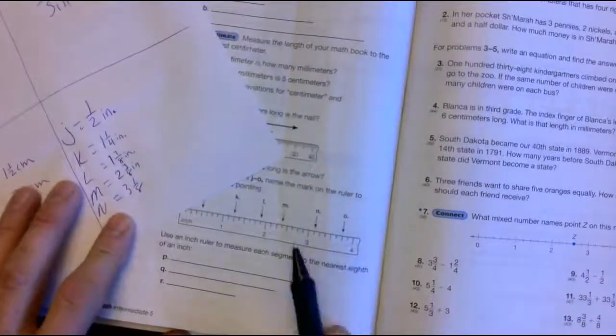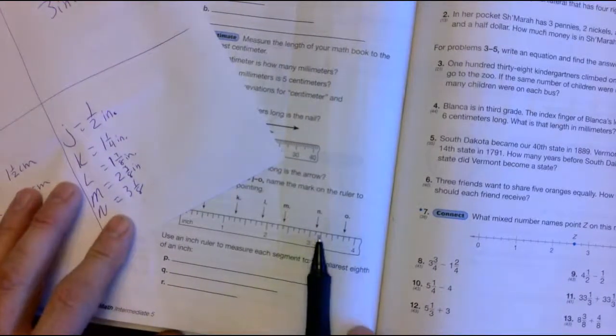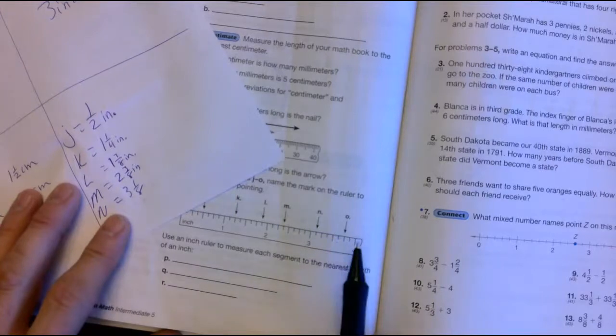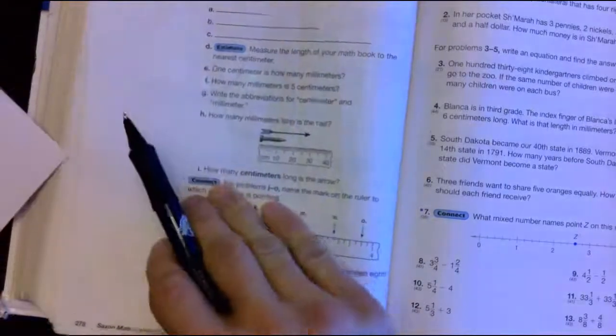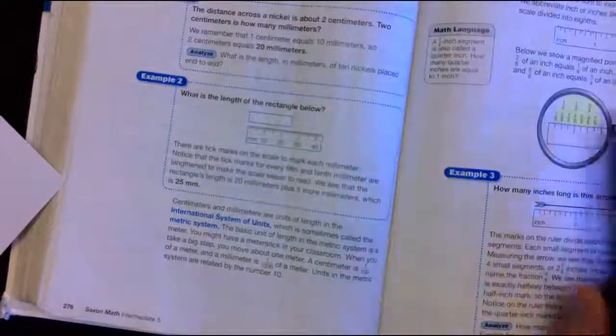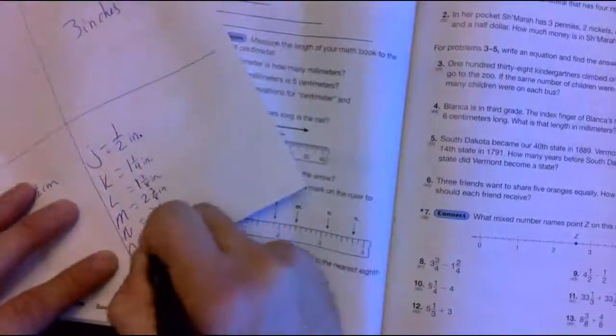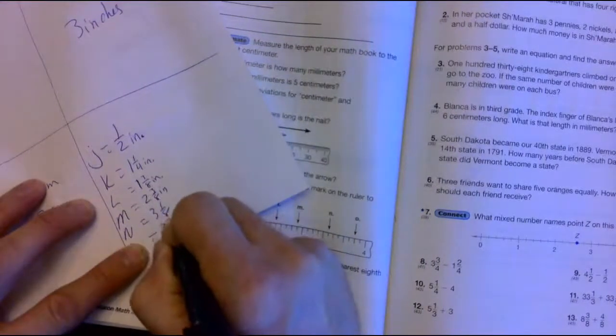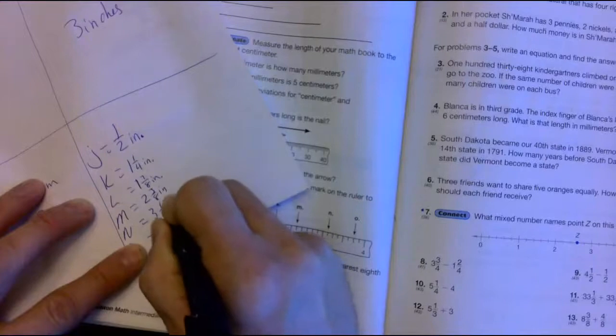And the last one, count them with me: 1/8, 2/8, 3/8, 4/8, 5/8, 6/8. Remember, Mr. Bauer said no even numbers on the numerators. 6/8 would equal 3/4. So our O is 3/4 inch.